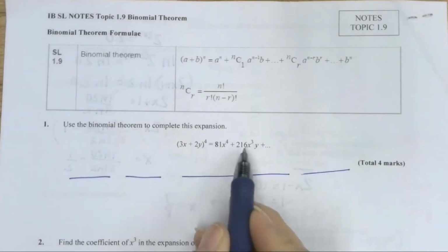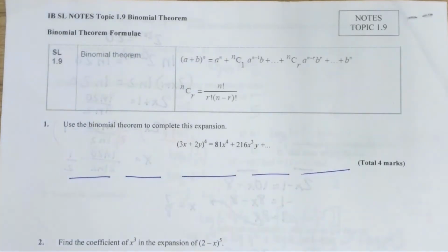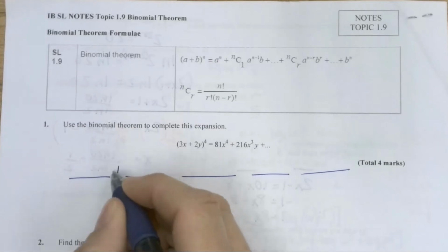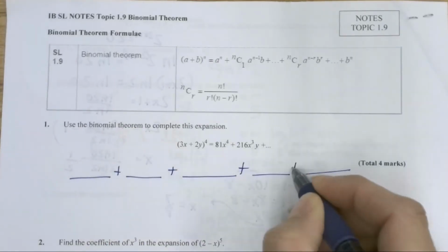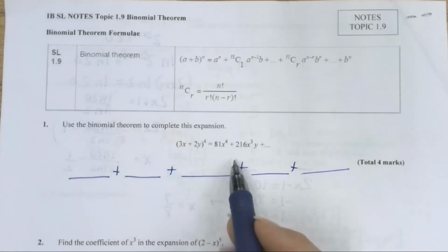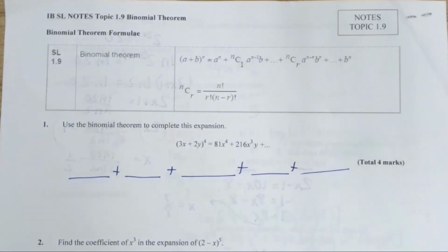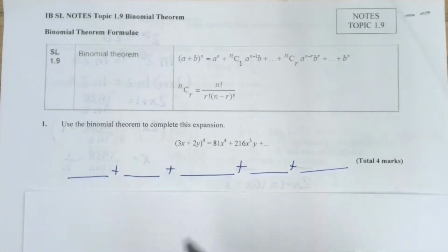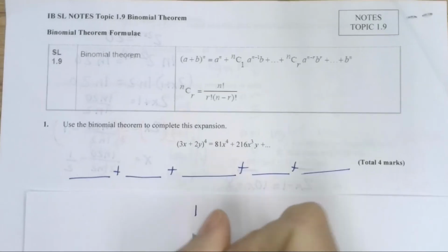And they're actually already giving us the first 2, but I'm going to go ahead and actually generate all 5 terms as though they had not given me the first 2, because they might not on your IB question. And what we're going to do is we're going to start by finding the coefficients of each of these terms. And there are several ways that you can find these coefficients. One way you can find it is you can use Pascal's triangle.